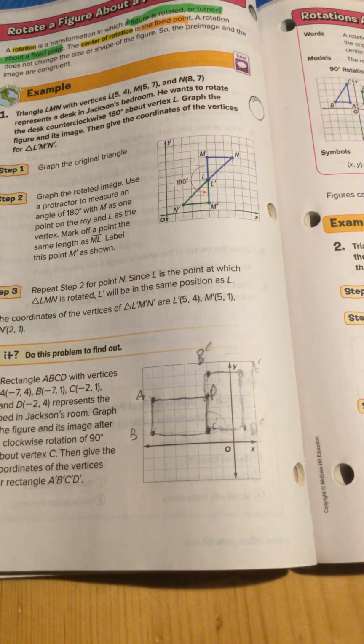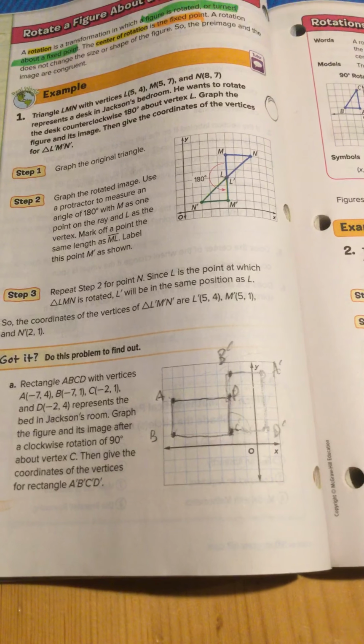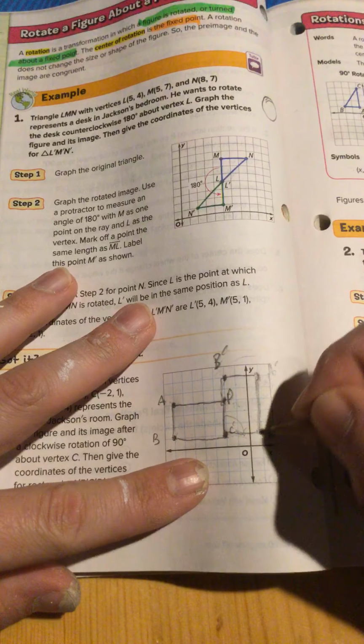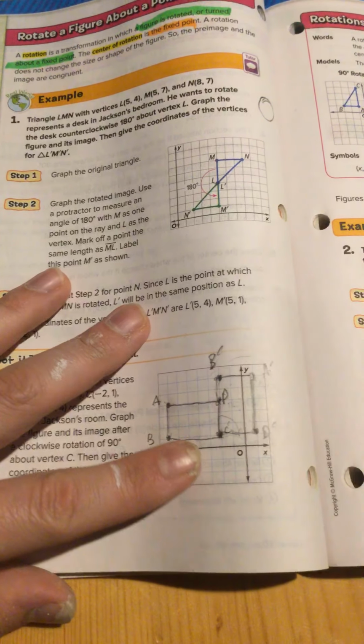All right, so I know that's a little confusing. It's not easy information to learn. This is going to be a tough lesson. We'll work through it together. We're going to get this.